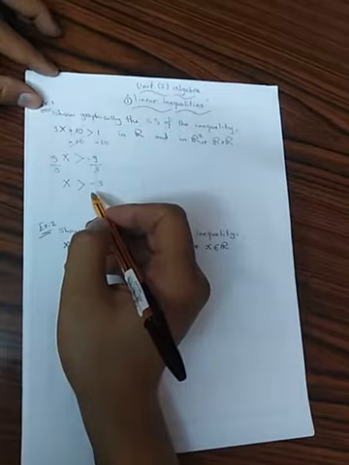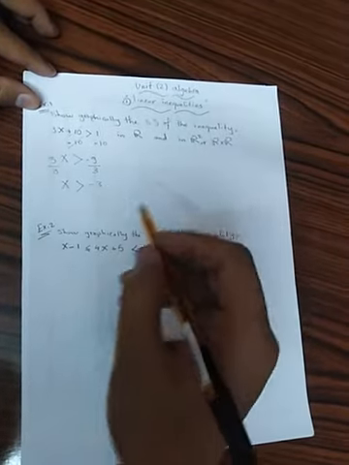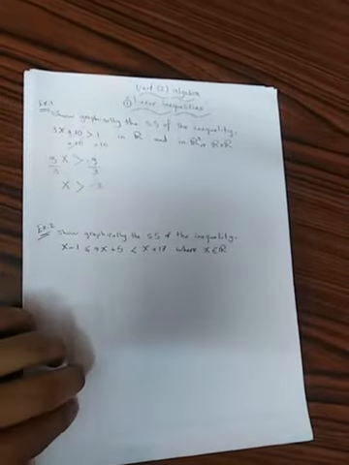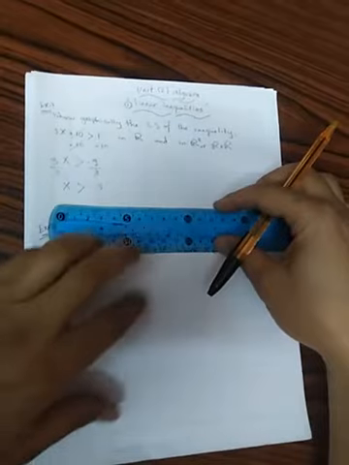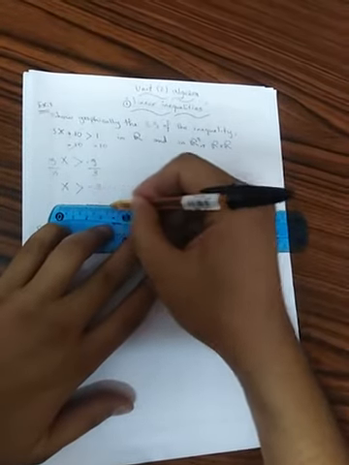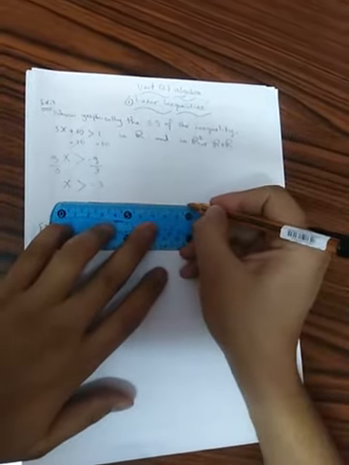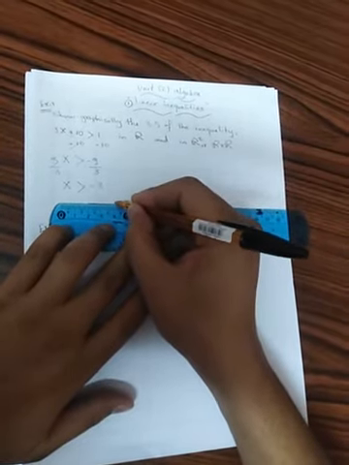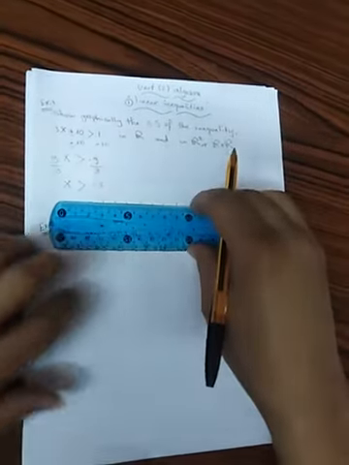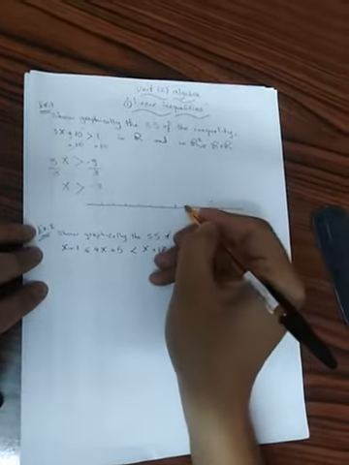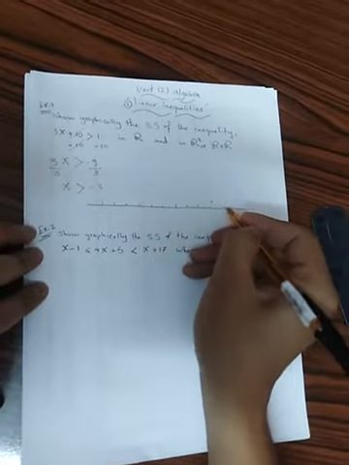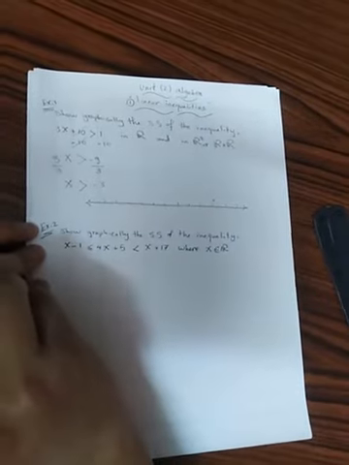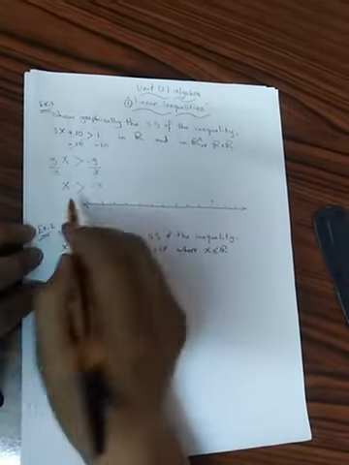How can we graph this inequality? In R, we studied that before: we draw a number line and start with negative 3.